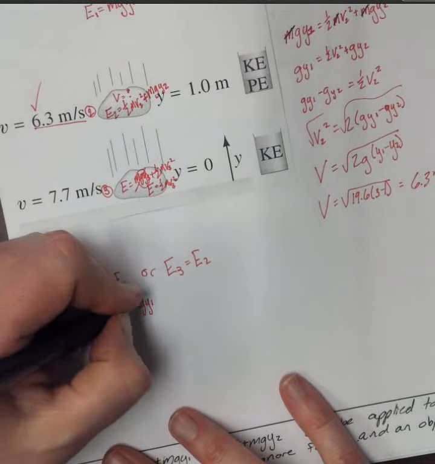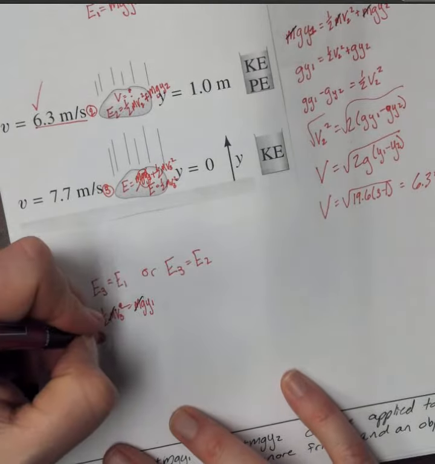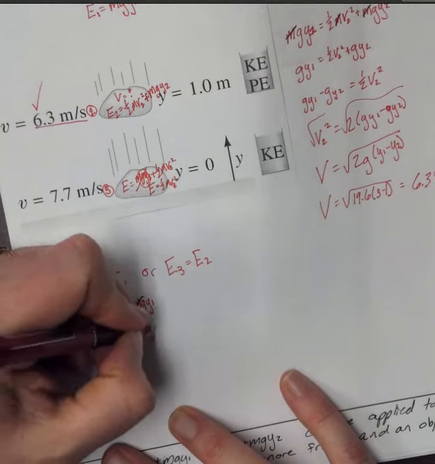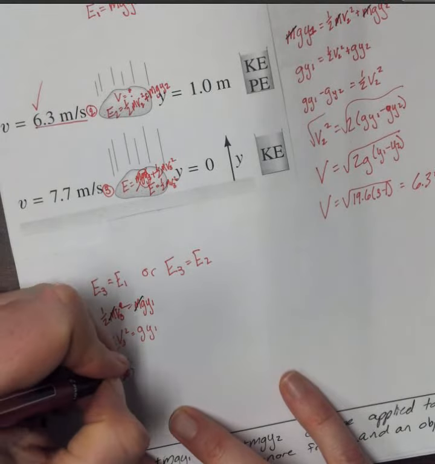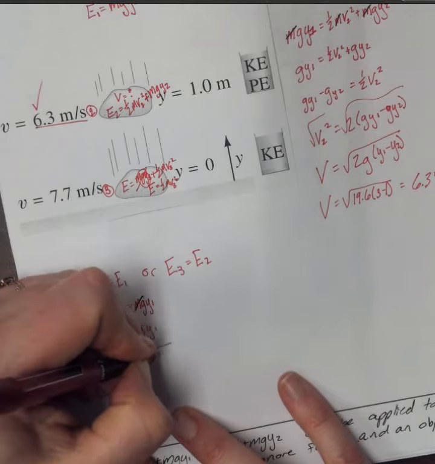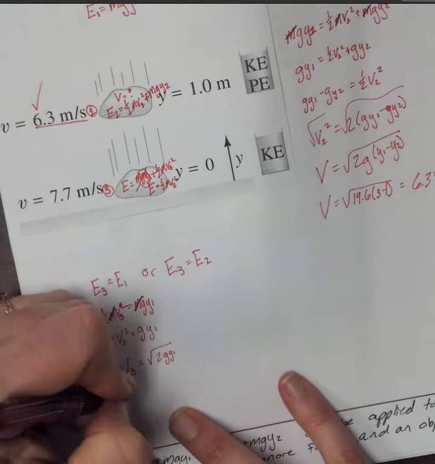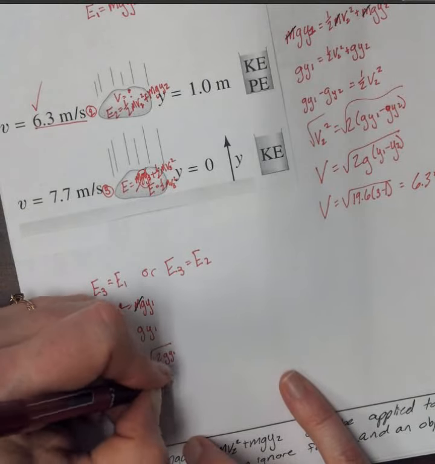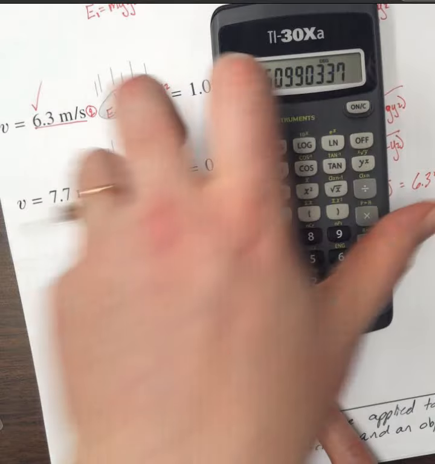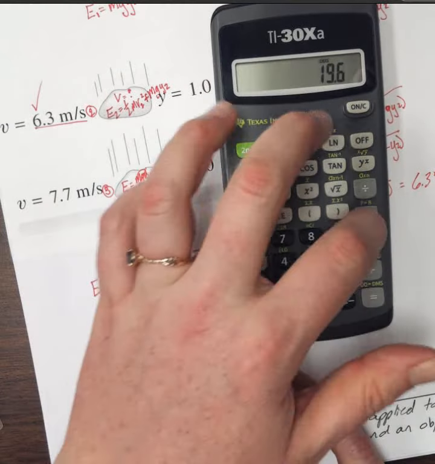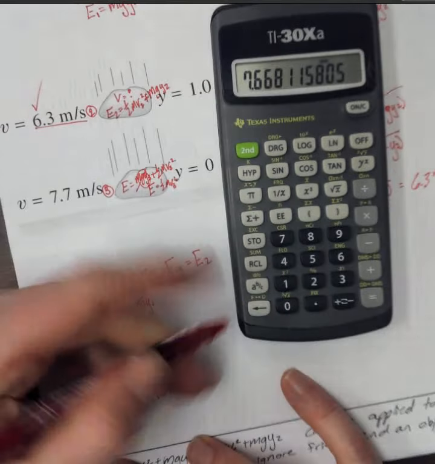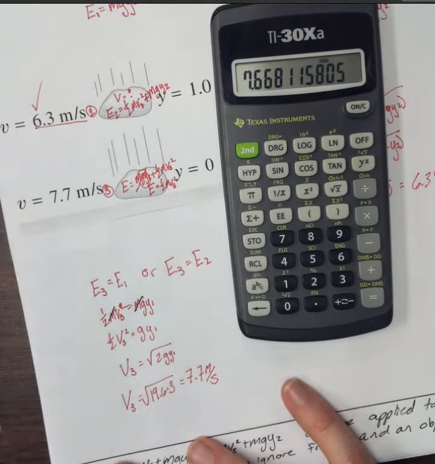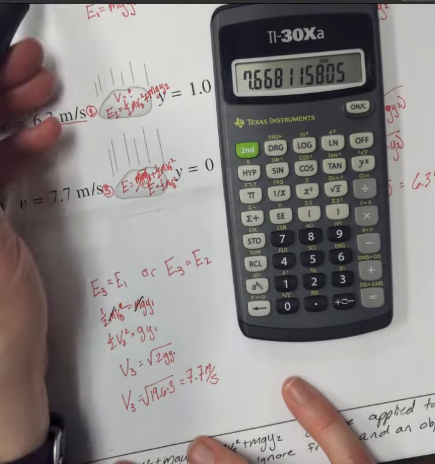Conveniently eliminate that pesky mass, and now I get 1/2 v3 squared equals gy1, or v3 equals the square root of 2gy1. So v3 equals the square root of 19.6 times 3, or 7.7 meters per second.